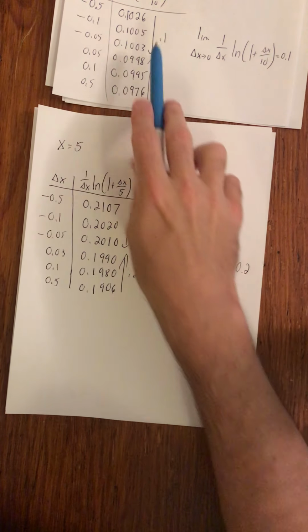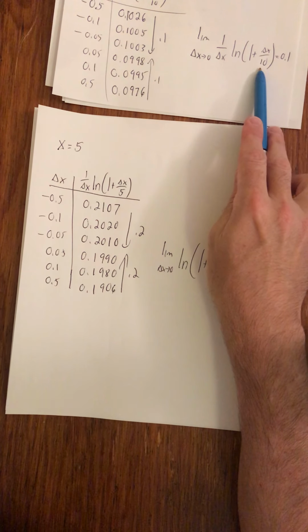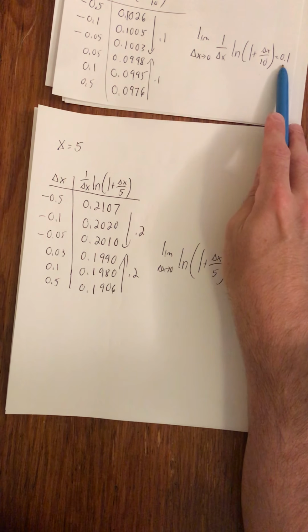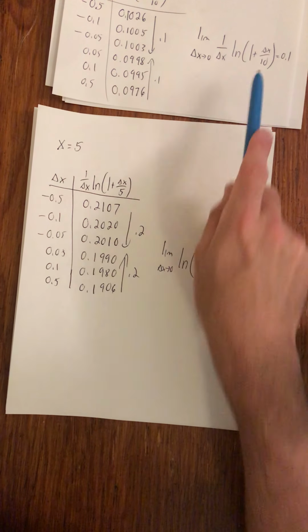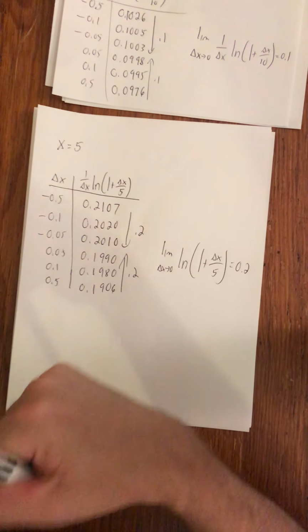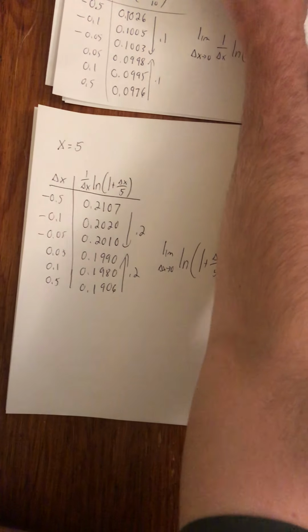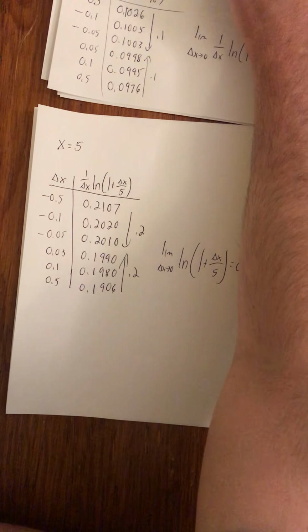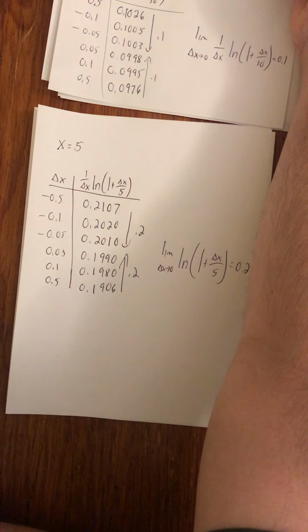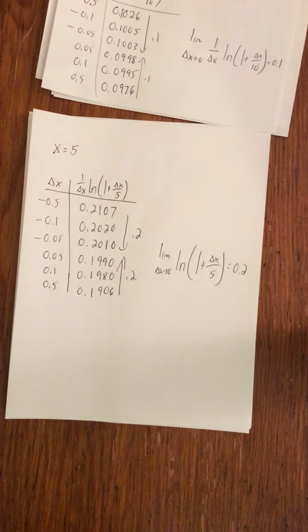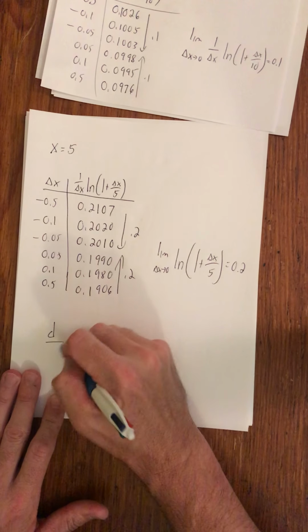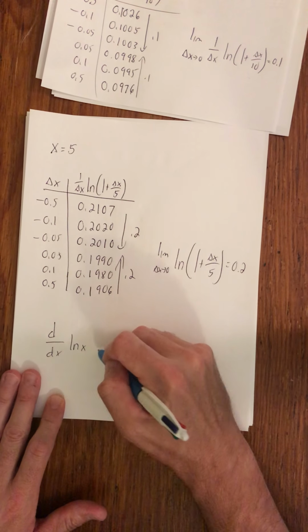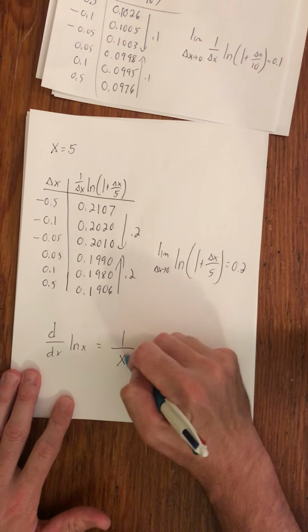So what do we notice? Hopefully what you notice is when x was 10, the value of this was 0.1. When x was 5, it's 0.2. How are these related? They're inverses. So what this actually is equal to is 1 over x. Or, very simply, the derivative of ln of x is equal to 1 over x.